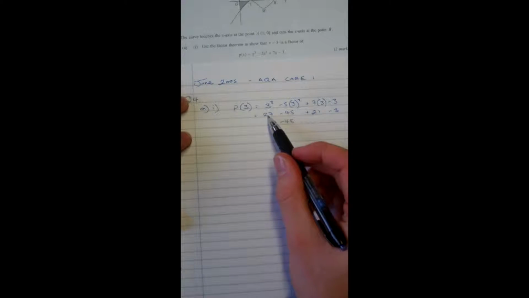subbing in 3 is equal to 3 cubed minus 5 lots of 3 squared plus 7 lots of 3 minus 3. So 27 minus 45 plus 21 minus 3. Well, the minus 45 and the minus 3 give us minus 48. And the 27 plus the 21 give us 48. So that does equal 0.